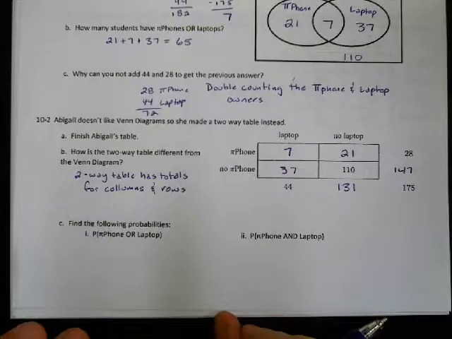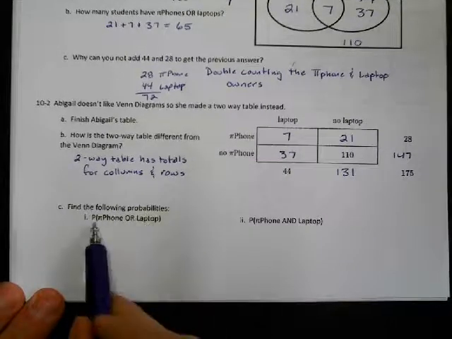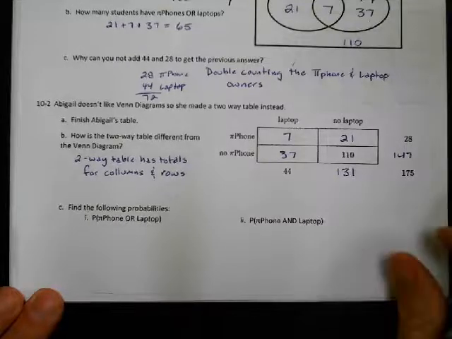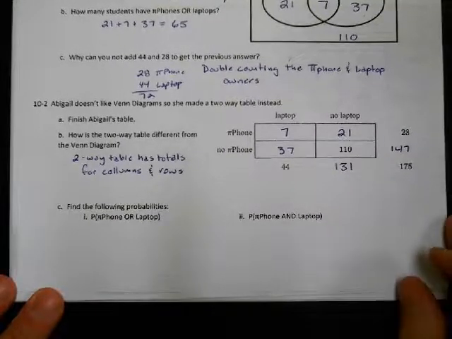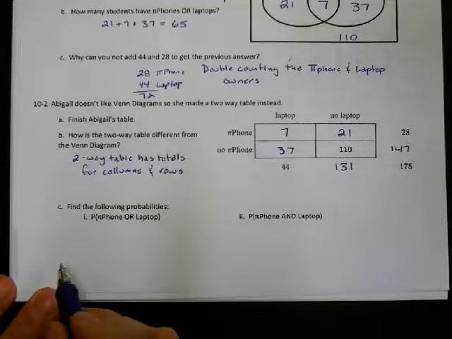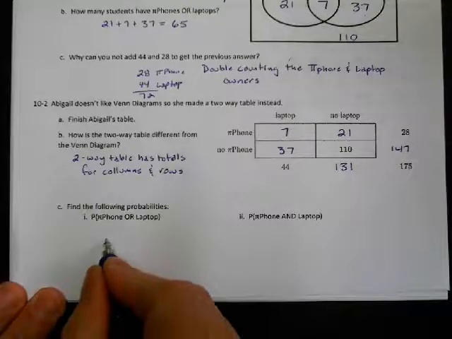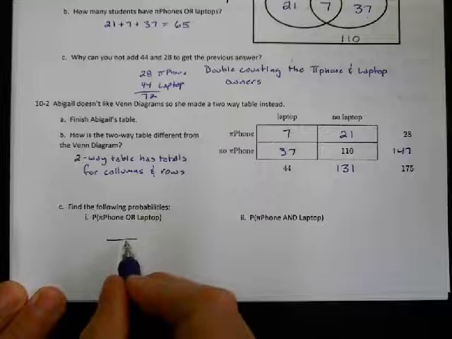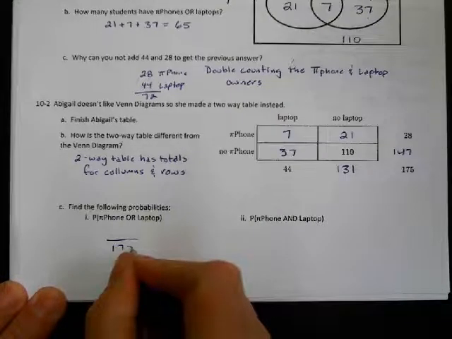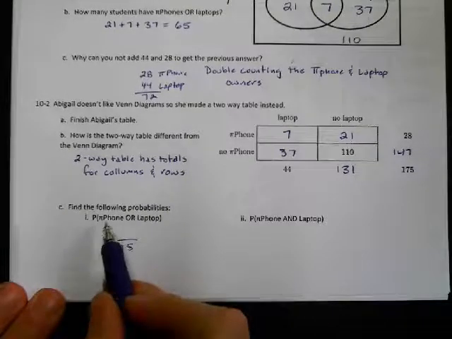All right, find the following probabilities. Probability of a PiPhone or a laptop. Now, a probability is usually written as a percentage or a decimal amount. The way we find it is by looking for the favorable result compared to the total possible. So the total possible people in my survey is 175. So the probability would be, of those 175, how many of them have a PiPhone or a laptop? We already found that up here.